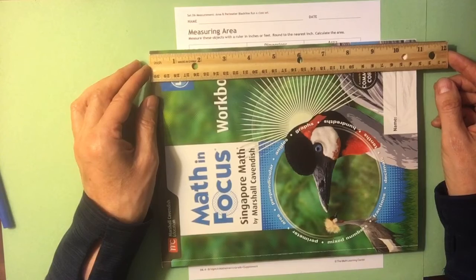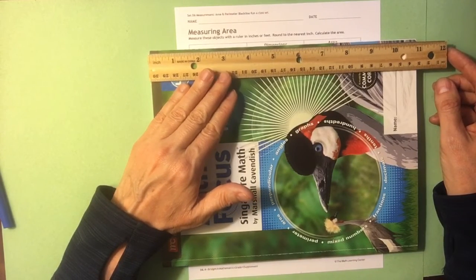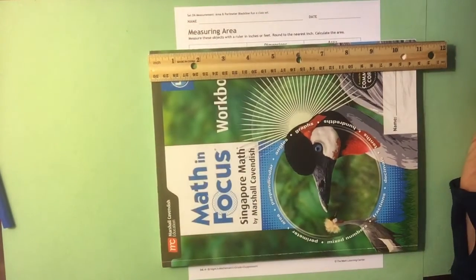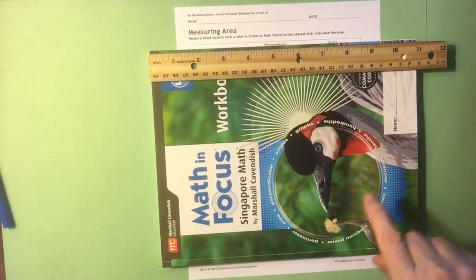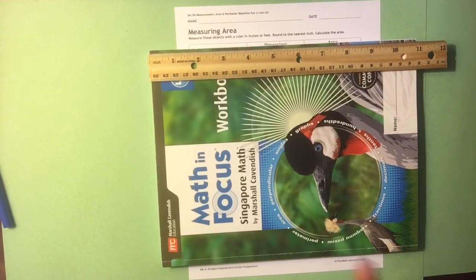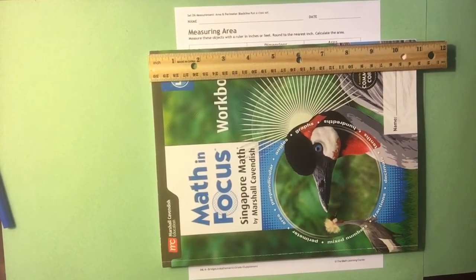So we're not going to worry about fractions right now. We're just going to measure to the whole number. You can round up or you can round down depending on what you want to do. And remember that this is an estimate, so don't get too hung up on measuring to the whole number. Just remember if you're at the halfway point, meaning half an inch, you go up to the higher number. And if you're below a half, you go down to the lower number.